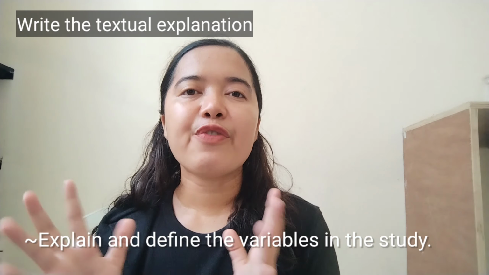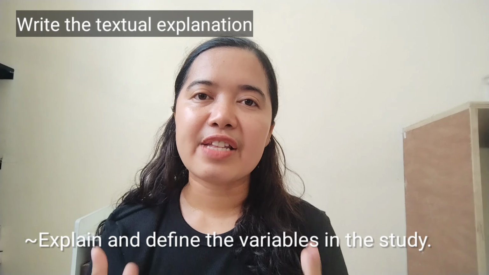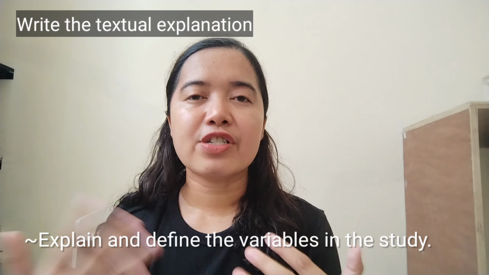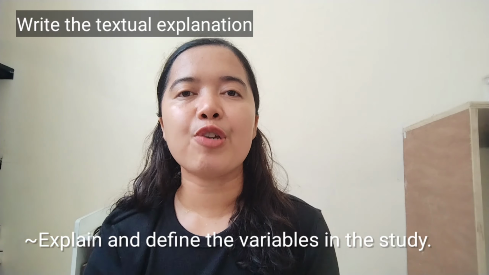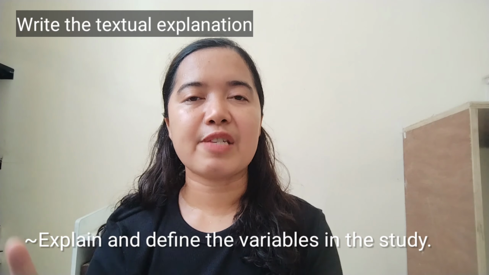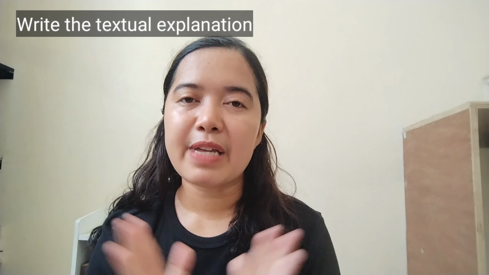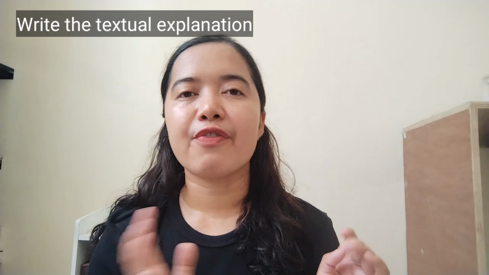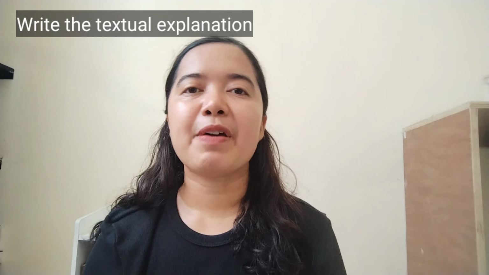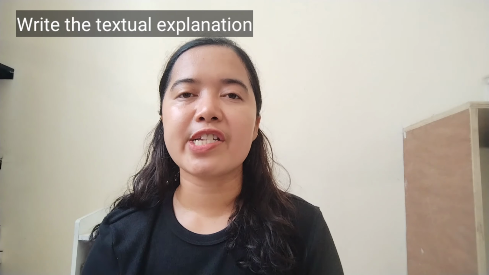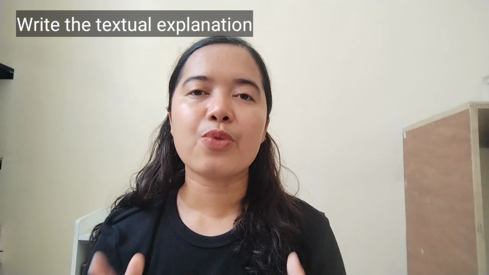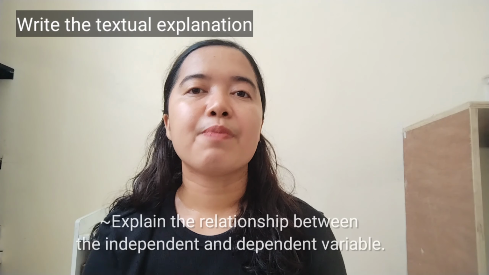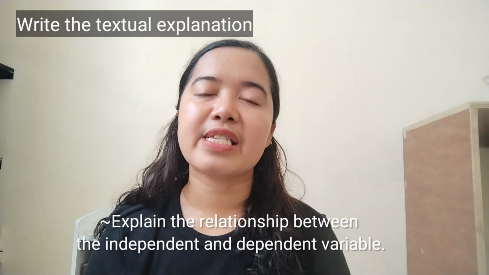And then we also have to define the chicken. Are these native chickens? Are we using 45-day chickens? Things such as those, we have to put in the first few paragraphs of our textual explanation. Since we have already explained thoroughly and comprehensively the definitions of the independent variable and the dependent variable in our study, the next thing that we're going to write are paragraphs explaining the relationship between papaya seeds and the chickens.